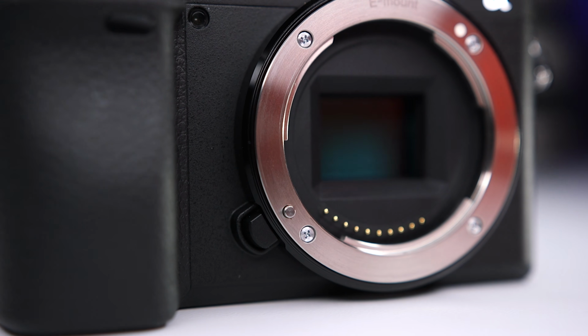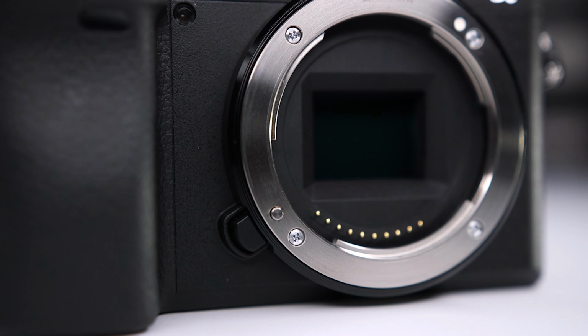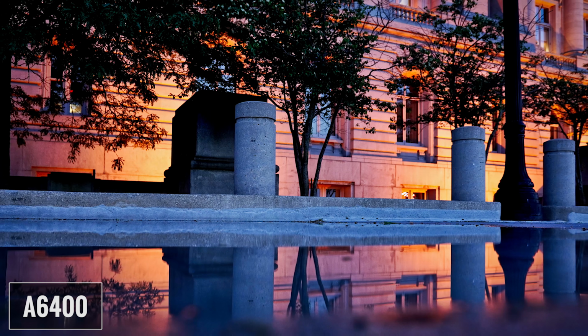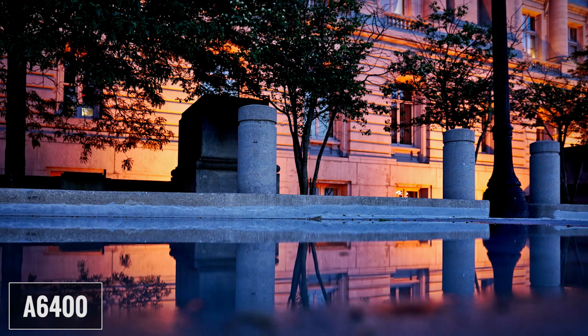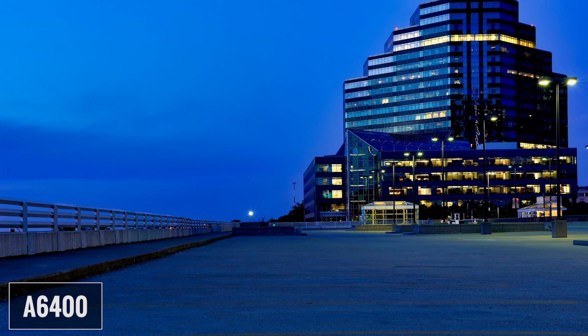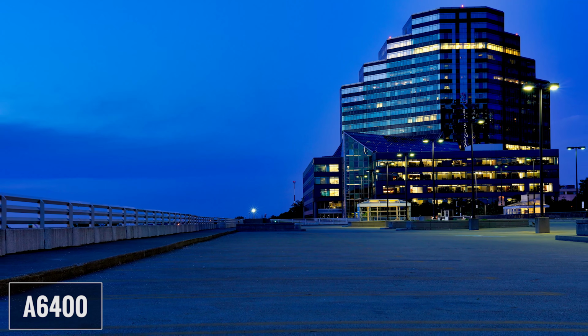I want to start out by talking about the sensor and the processor. So both the a6400 and the M50 come with a 24 megapixel APS-C CMOS sensor. The a6400 sensor is BSI or backside illuminated, meaning that some of the elements were moved to the back of the sensor with the goal being better low light performance. And Sony did a fantastic job with this sensor, and in my experience, it performed better in low light than the M50 sensor.